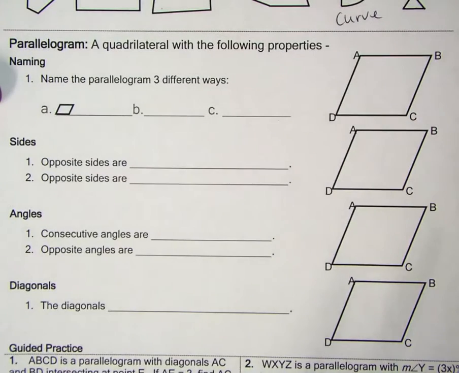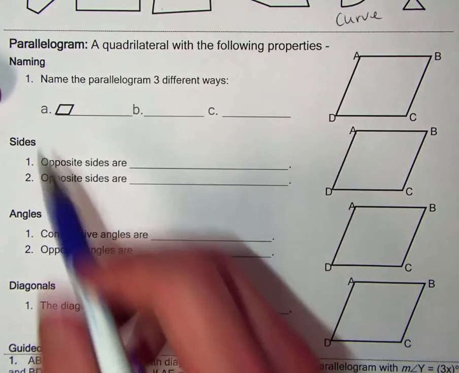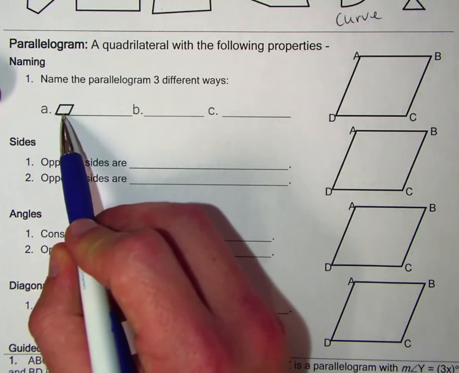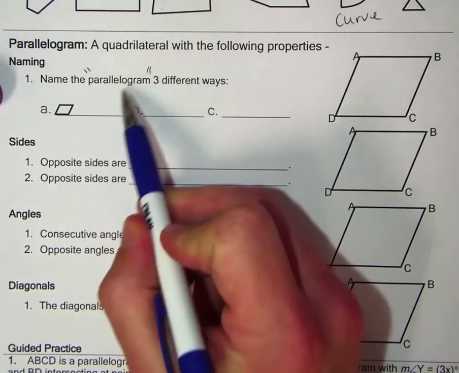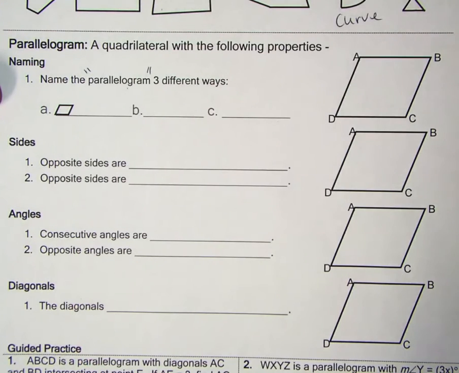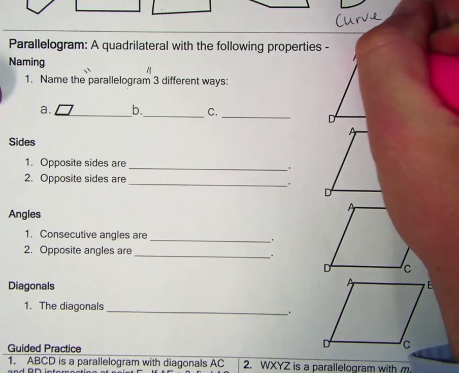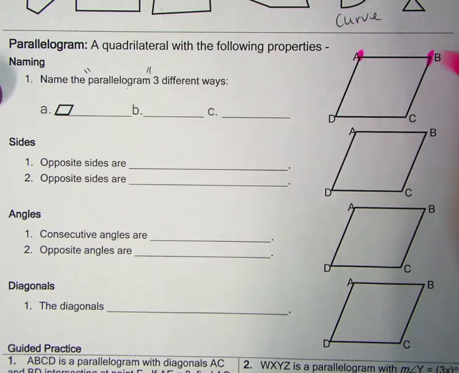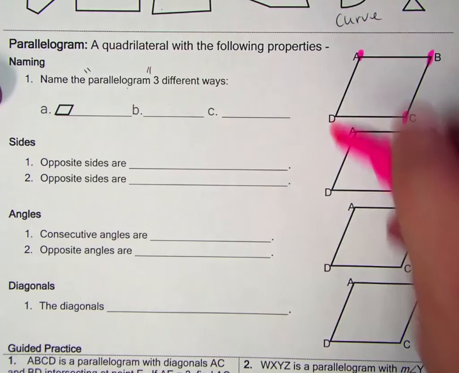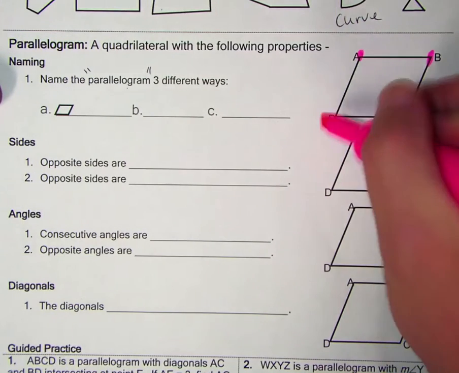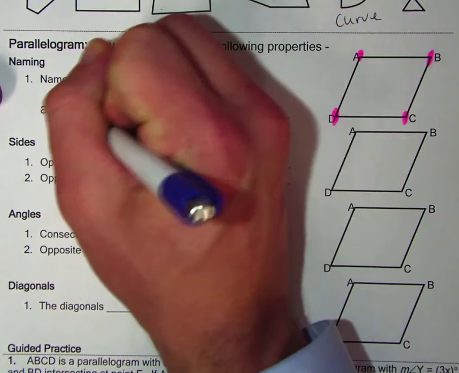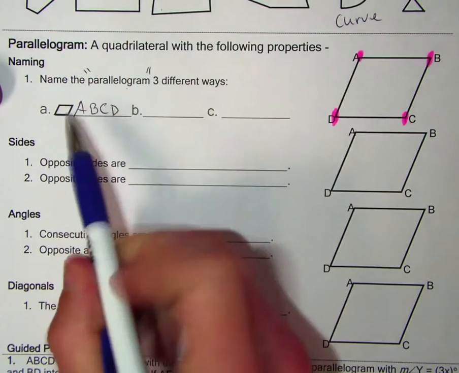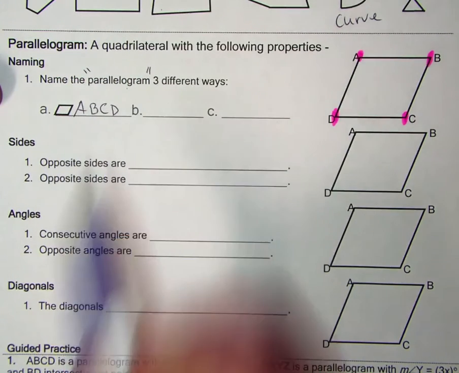Let's first talk about how to name it. So you're going to name a parallelogram three different ways. And this symbol actually means, you speak it out loud, parallelogram. It's kind of nice. It saves you from writing this word over and over. So I'm going to go ahead and highlight the vertices. This is a vertex, this is a vertex, this is a vertex. So is this. Okay? And now I'm going to name it. How about A, B, C, D? Parallelogram A, B, C, D.